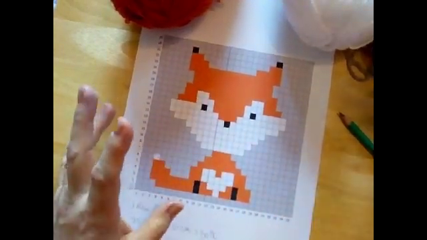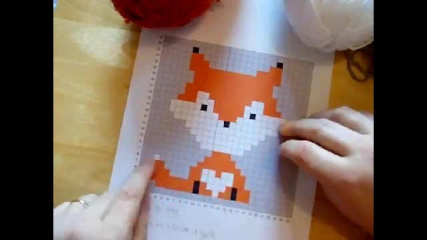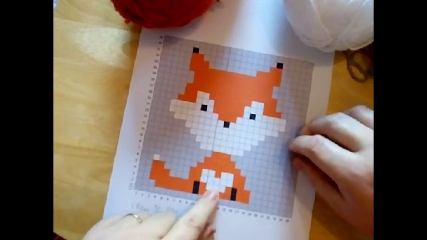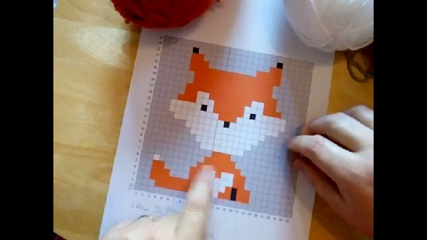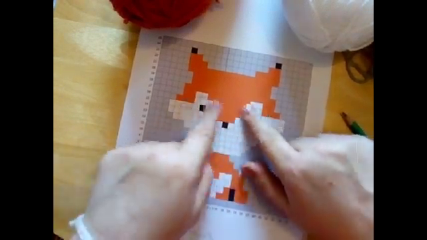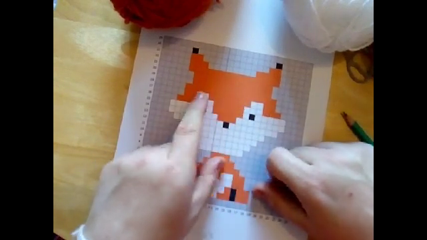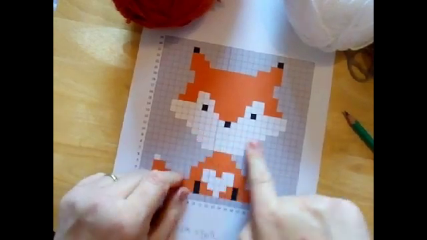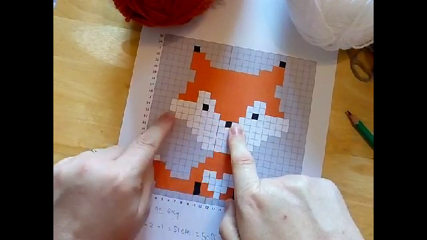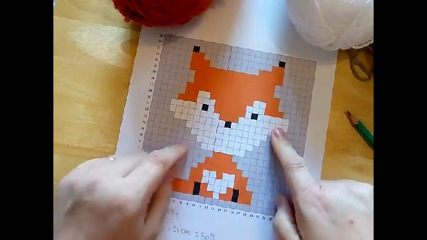Okay, and then if we look at the white, we've got one white here, so I'll just use a piece for that, and then I'll just cut it off. And then here there's only one square separating these 2 whites, so I'll just carry it across, and that's all in one section. This white here is pretty much in one section. You've got a little bit here where it does separate. So what I will do is I will use one down here, and then when we come up to here, I will separate and start a second bobbin for this side and one for this side, okay?